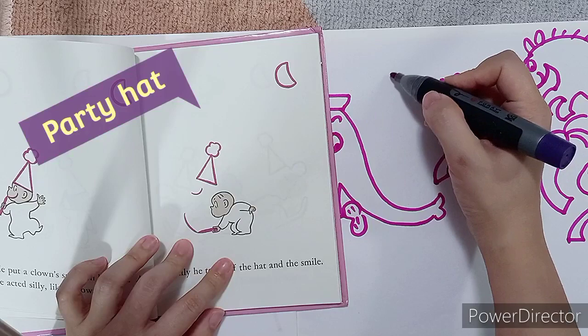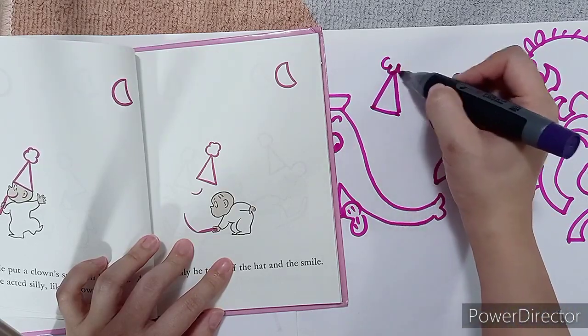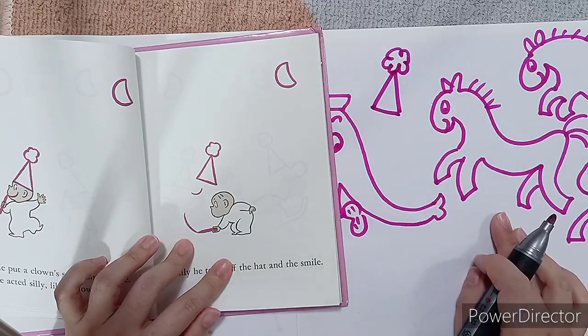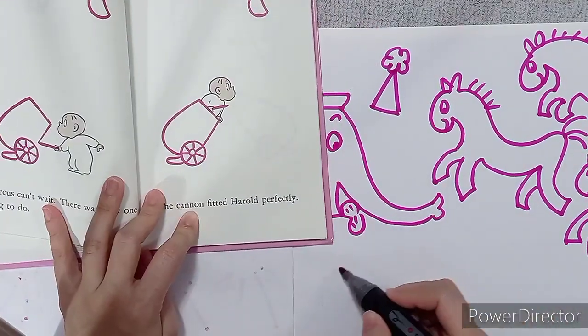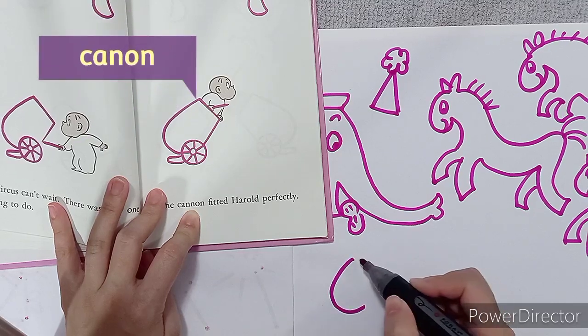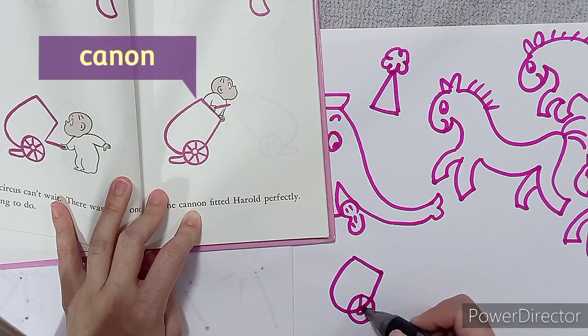Next up, party hat and a cannon. So this is fairly easy. It's just a triangle with some fluff on top. And here's a cannon with a wheel.